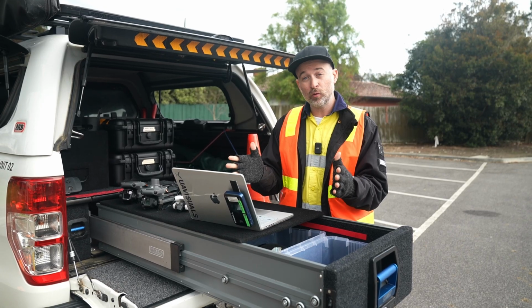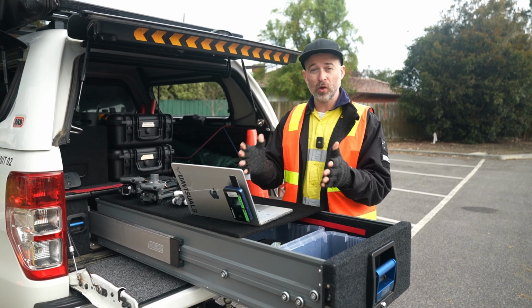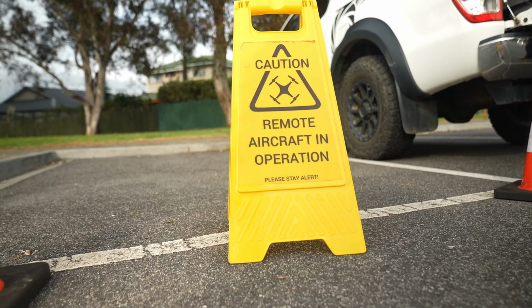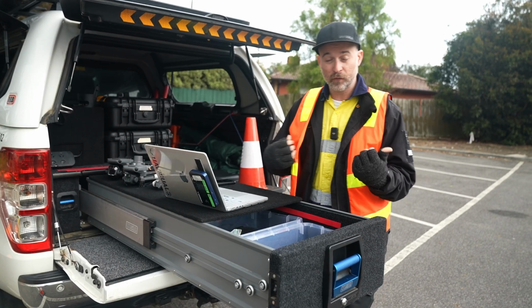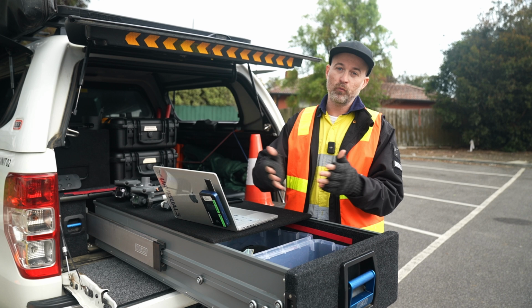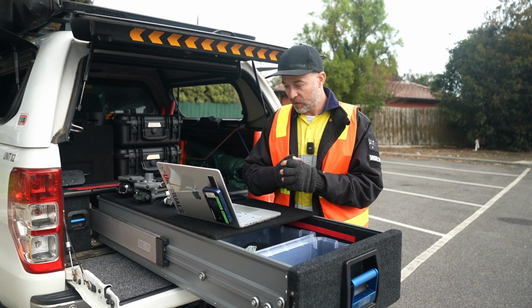So a lot of the safety we'll be using is, of course, a rolling blockade of cones that we're going to be setting down, as well as drone signage. Of course, my high-vis vest for visibility. We're going to have a spotter for pedestrian management, as well as to help move the safety barriers around the grounds.